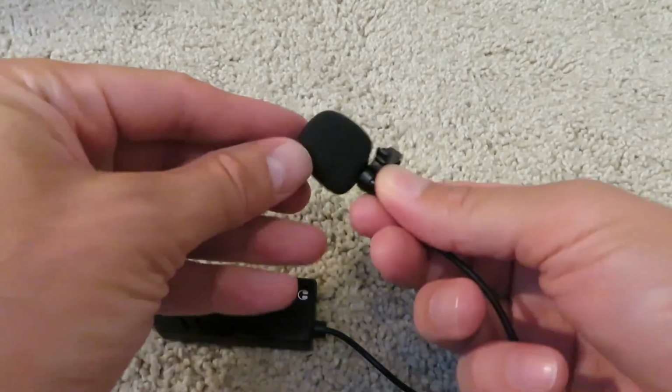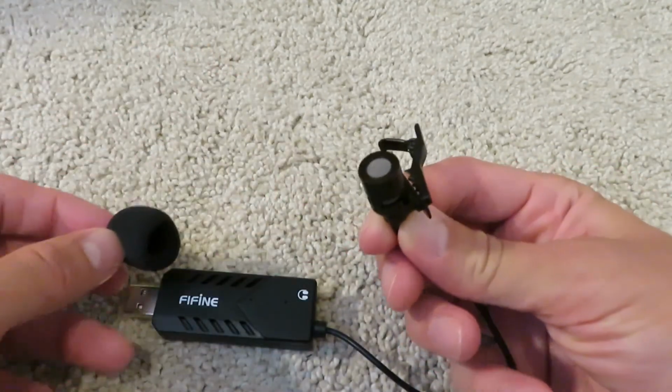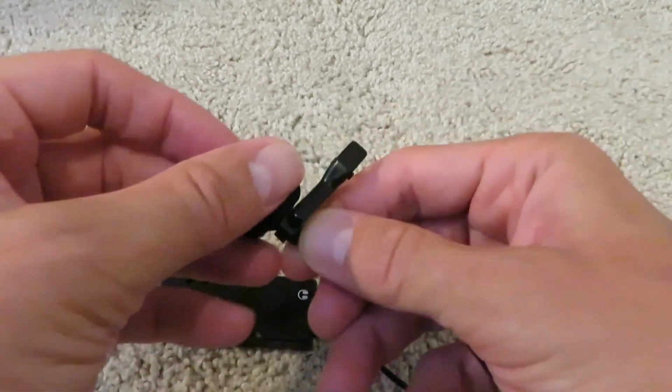And this has a windscreen, like a little foam windscreen that I took off just because I found that when I moved around, it wanted to rub against my clothes. I think this is going to sound okay as it is, but it's maybe something you should be conscious of with it. But overall, for the cost, pretty good.